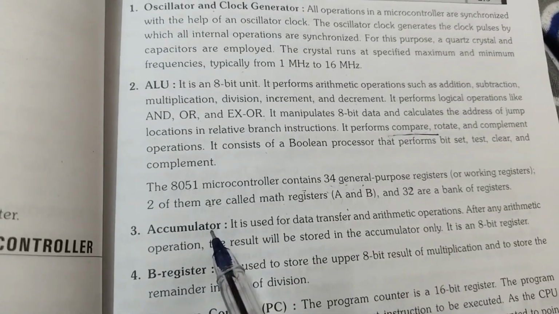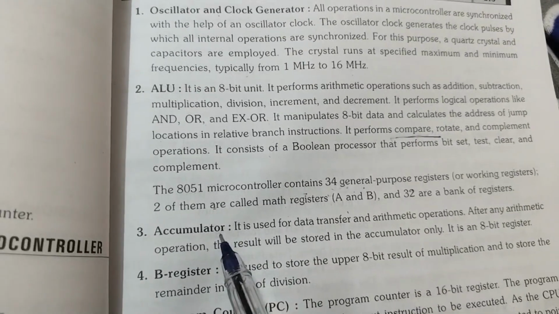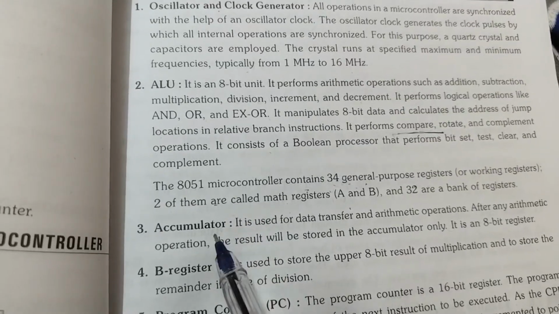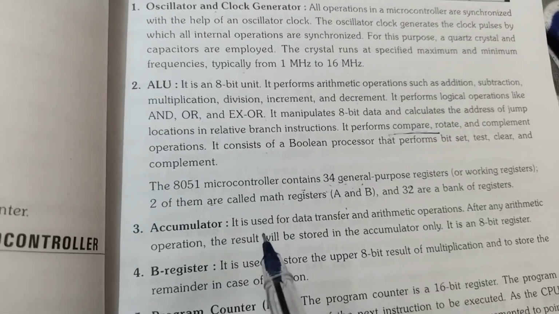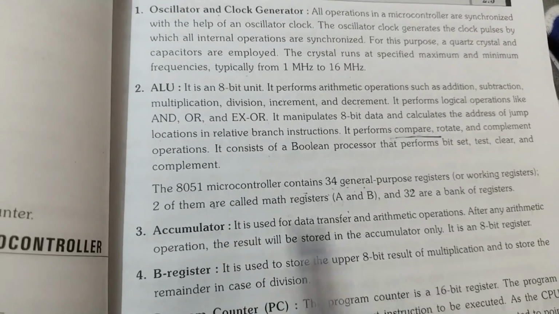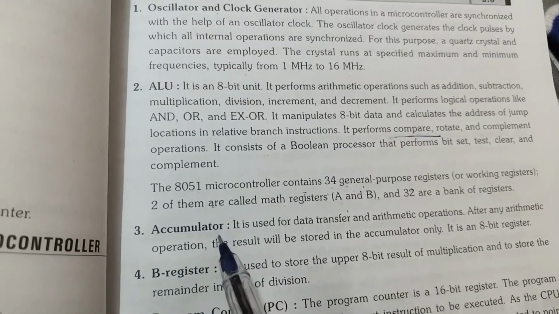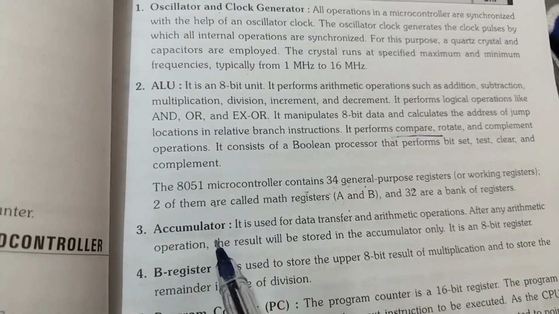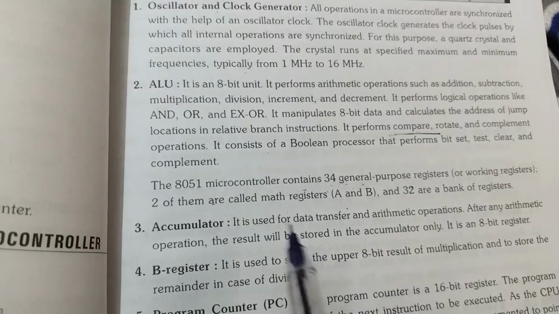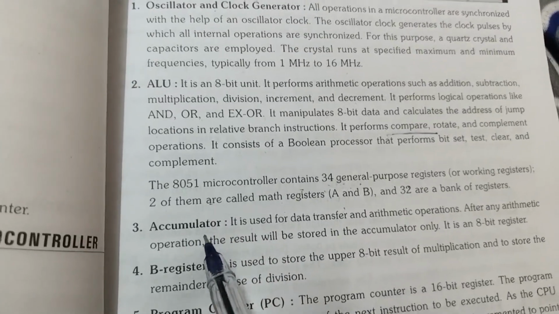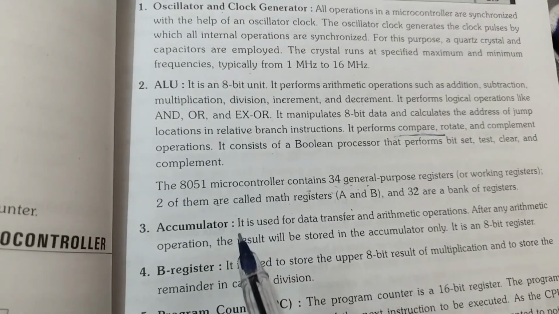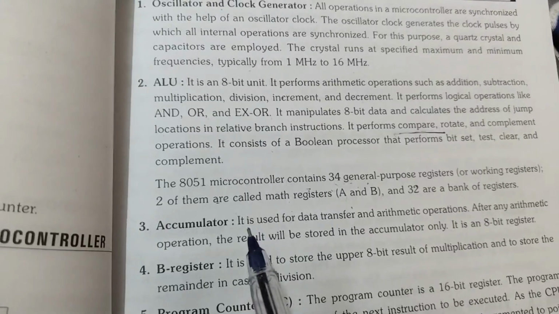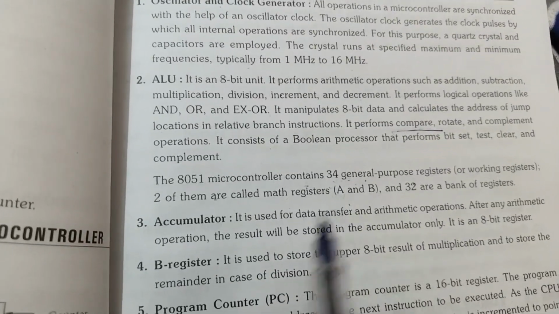Next, the accumulator is the by default destination register in which the result of the ALU is going to be stored. The result of the ALU is stored in the accumulator. It is a by default destination register to store the result of ALU, and it is an 8-bit register.